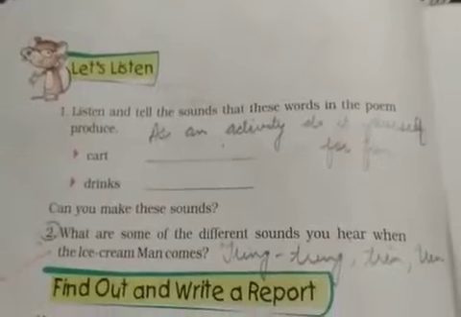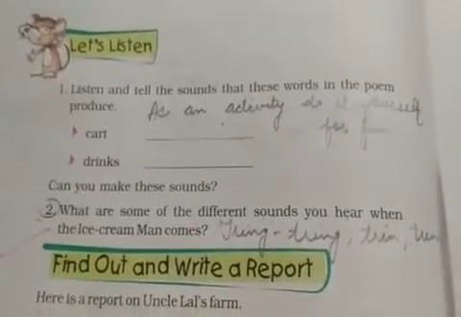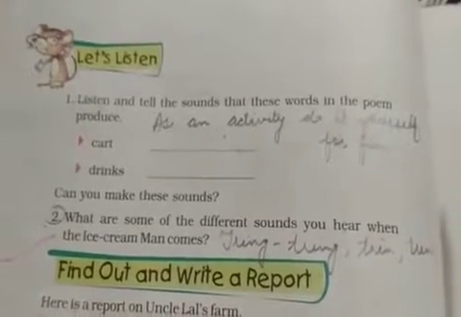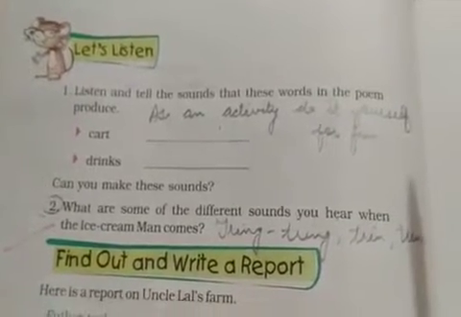Can you make these sounds? Can you make the sounds? You have to try it once. It's a very fun activity. You'll do it yourself, and you will find fun while doing it.